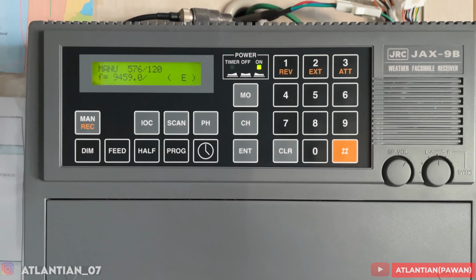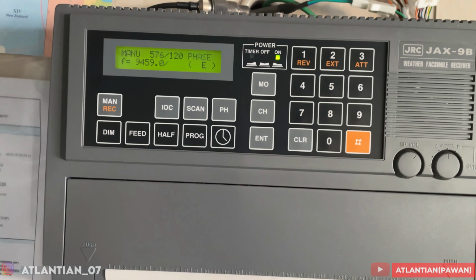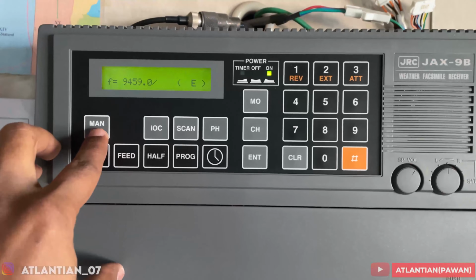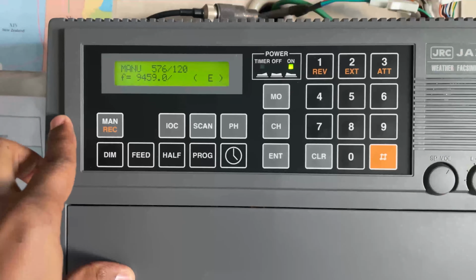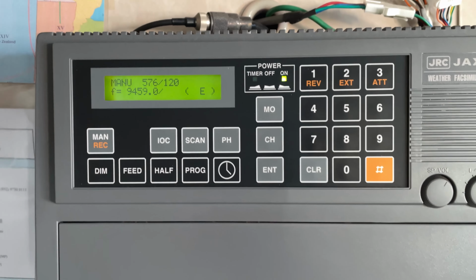We don't have to do anything. If I press this again, it will go to automatic signal. If I press this, it is on manual mode. That's it.